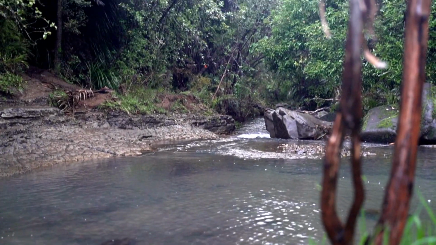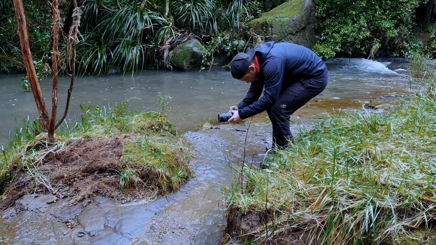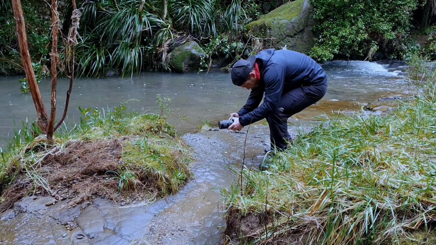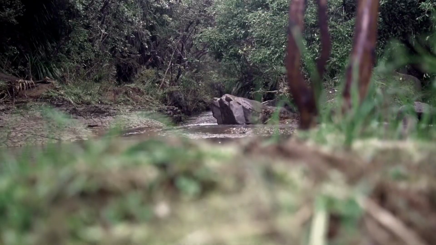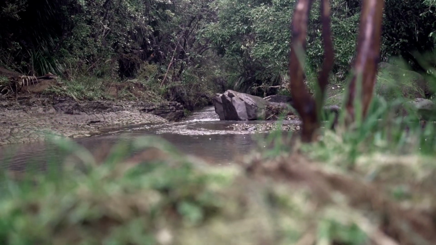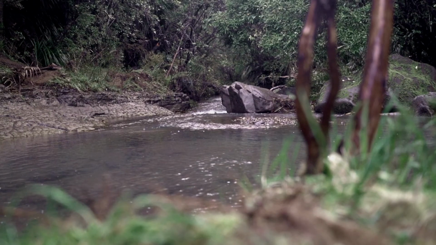In the next clip, I'm going to crouch down and stand up and try and keep the camera as smooth as possible, and then you get a nice clip that looks like this. In this clip, I've actually done something slightly different. I put something in the foreground to emphasize the sense of movement.